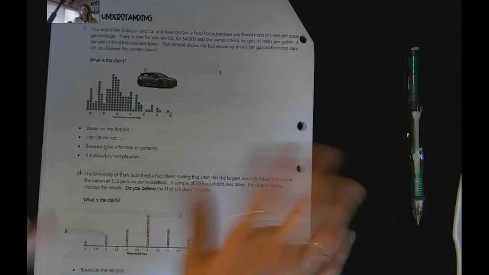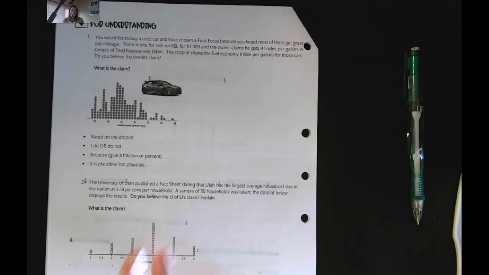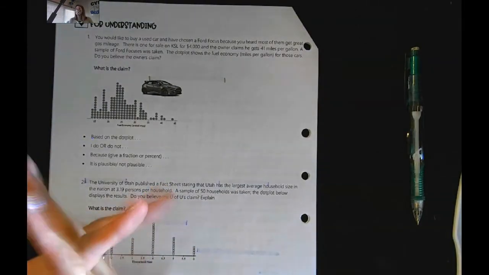Okay. So this setup is a little bit different. We're going to evaluate a claim, but this time instead of doing a simulation, what we have is a sample. So we're not doing anything. We're just going to go and observe things.